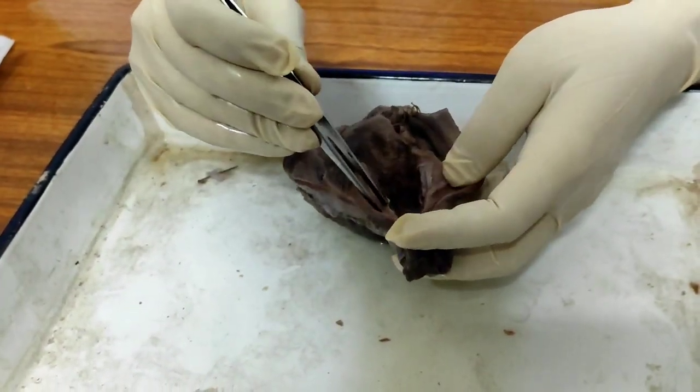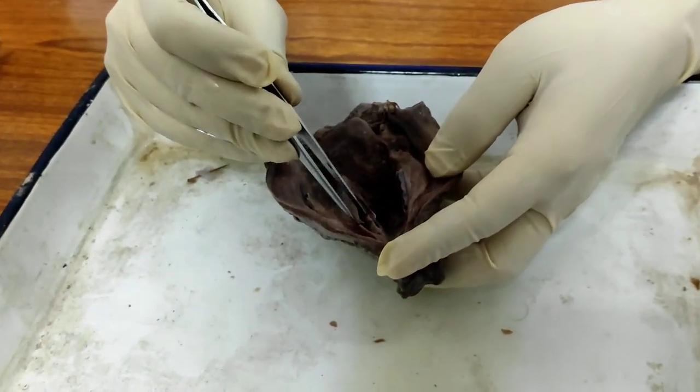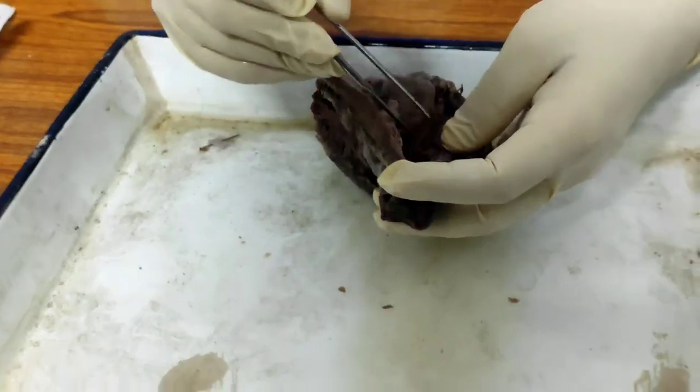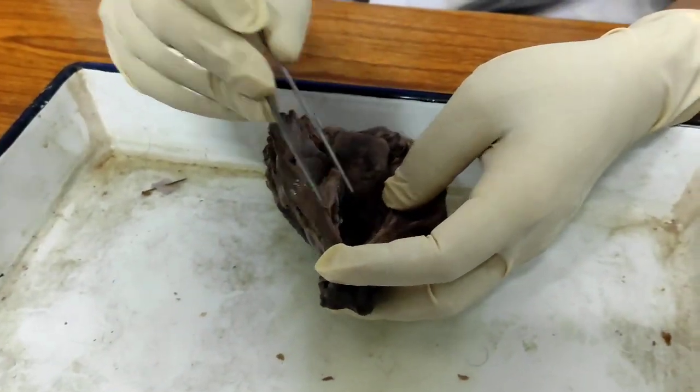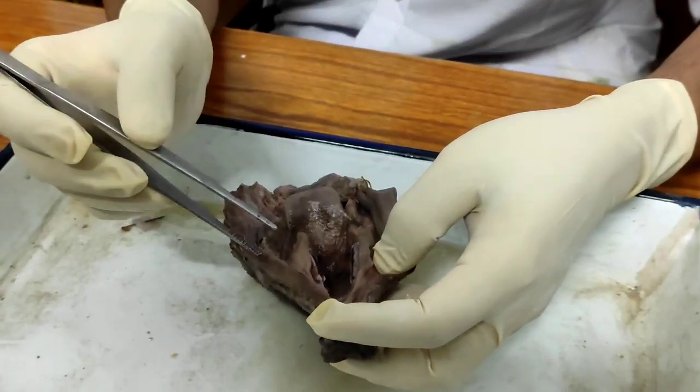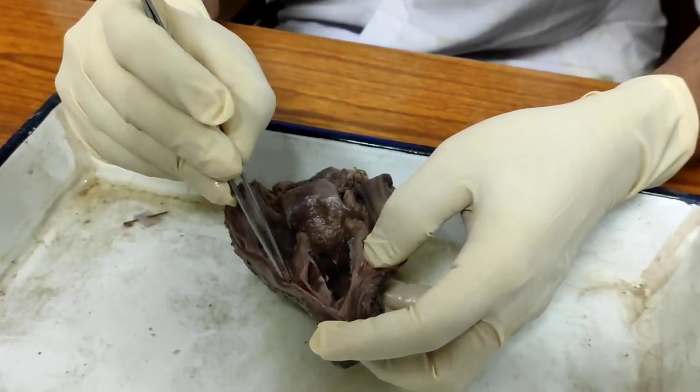The laryngopharynx and larynx are covered by mucous membrane. This is the mucous membrane, and the larynx is also covered by mucous membrane. The muscles and nerves can be seen only if this mucous membrane is removed.